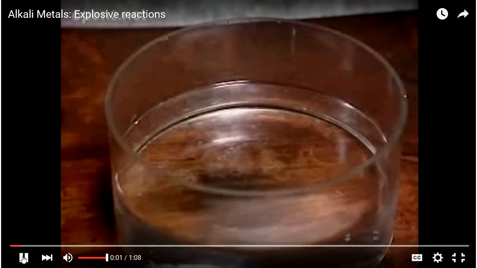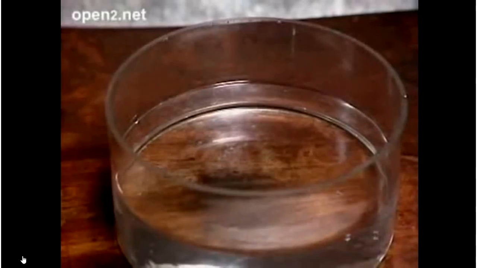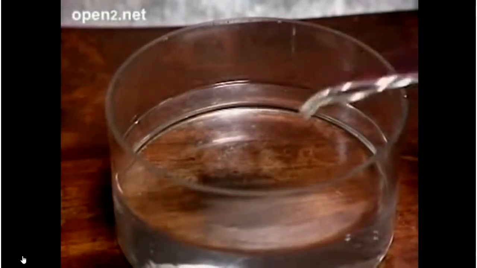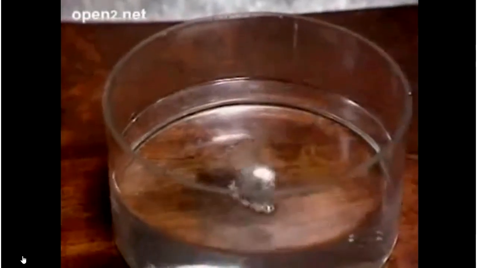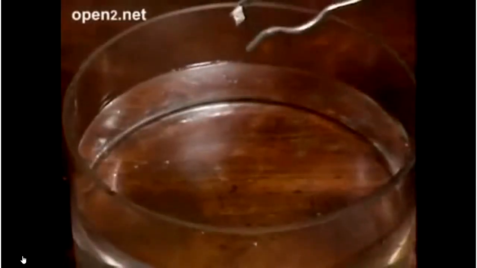See another reaction of the alkali metals, the reaction with water. We'll start with lithium. The metal floats on the water and reacts with it, giving off hydrogen gas. Now for sodium. The same sort of thing happens, although the reaction is a bit more vigorous. All the alkali metals react with water in the same way.